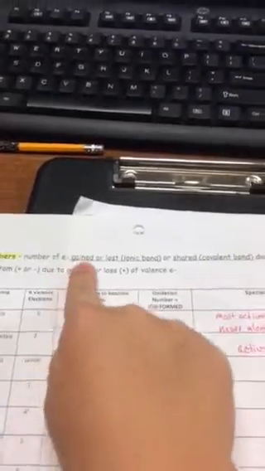All right, today we're going to be talking about oxidation numbers. So on this paper here, we have the definition of oxidation numbers. It's going to be the number of electrons that a certain element gains or loses during ionic bonding, we'll talk about that later, or shares in covalent bonding. Again, we'll talk about that later.